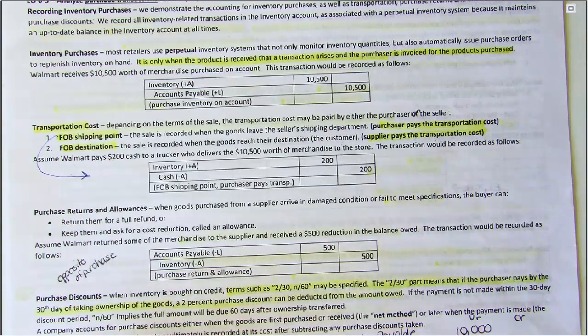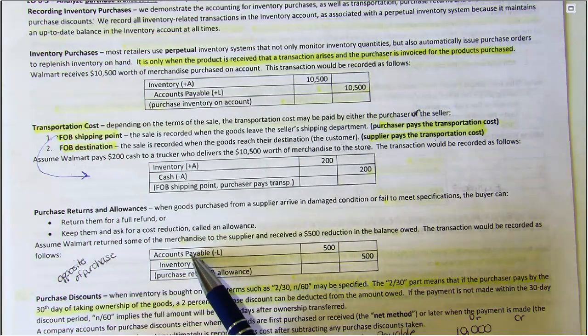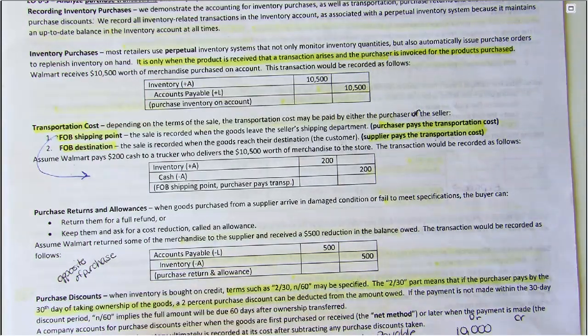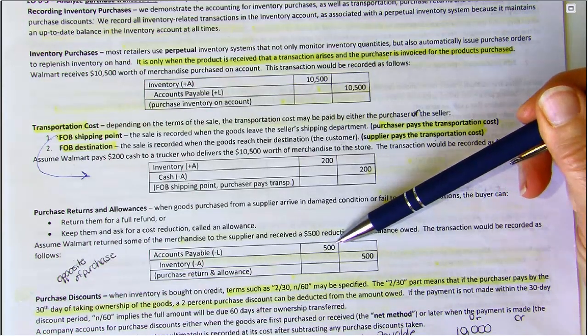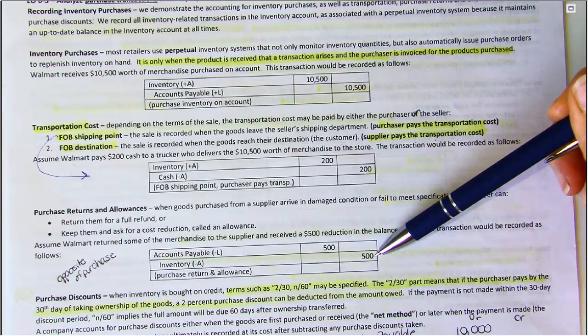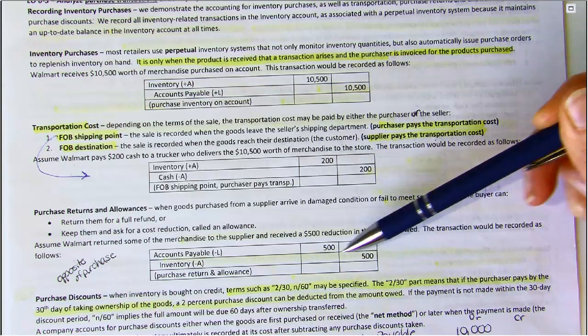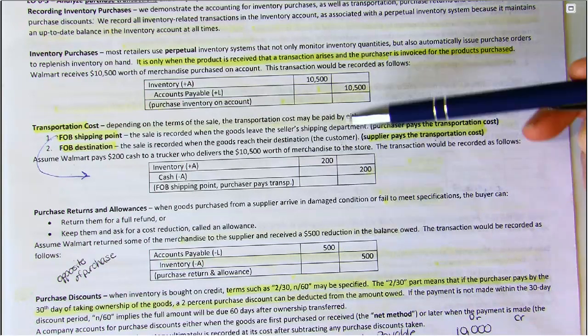Now, you could understand why a return would result in this entry, because you're taking the merchandise back. But why does an allowance result in this entry? Because you're keeping the merchandise. Why would we credit the inventory account? We would credit the inventory account because it costs us less, since we're getting a price break. So both the amount we owe is reduced and the cost of the inventory is reduced. So both for a return and an allowance, we use this journal entry, and it's the opposite of the entry to purchase the merchandise.